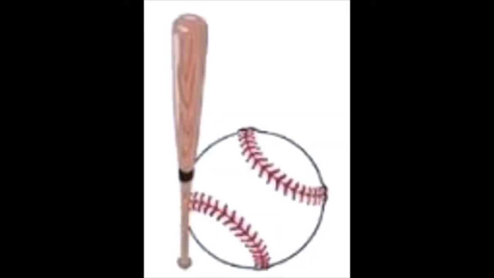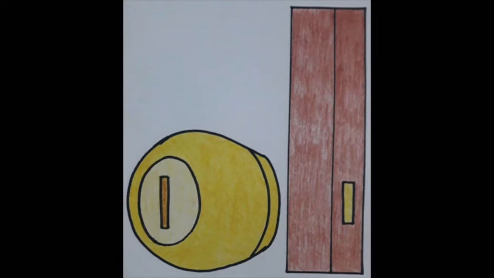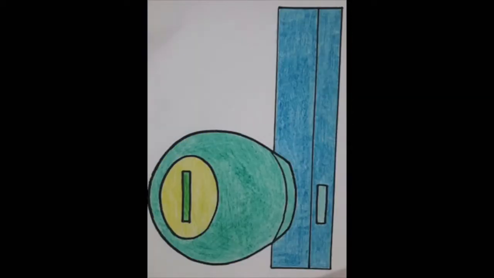Now you can sing the song. A bat and a ball, a bat and a ball. That's how to make a bee, a bat and a ball. A doorknob and a door, a doorknob and a door.